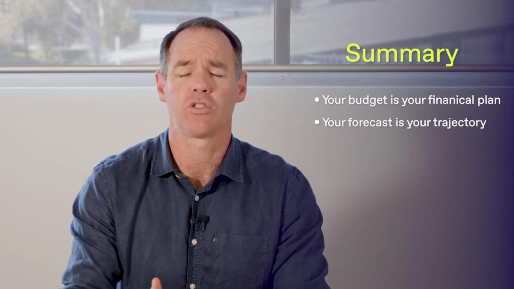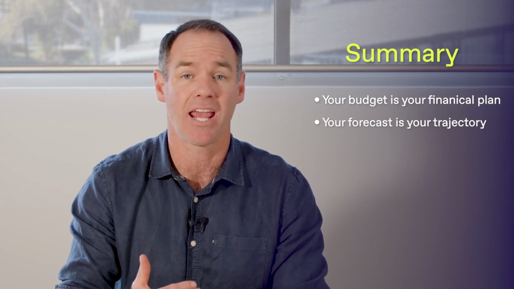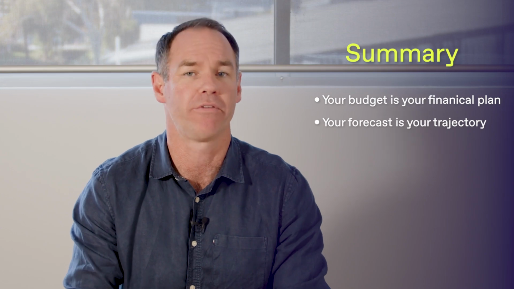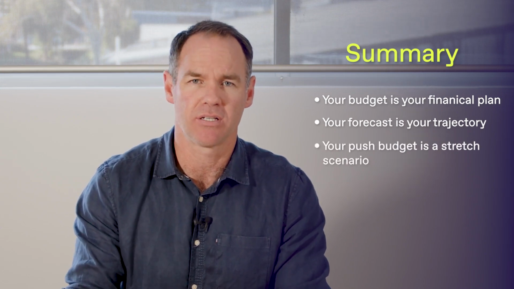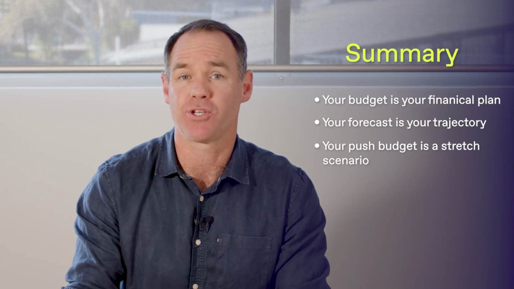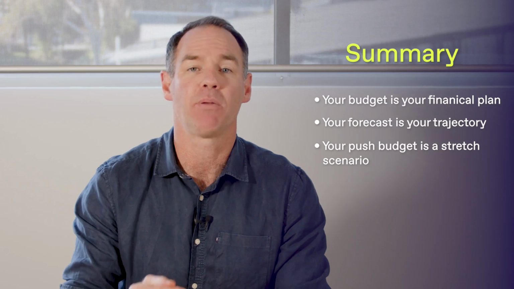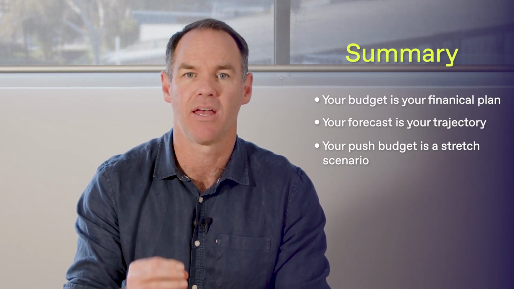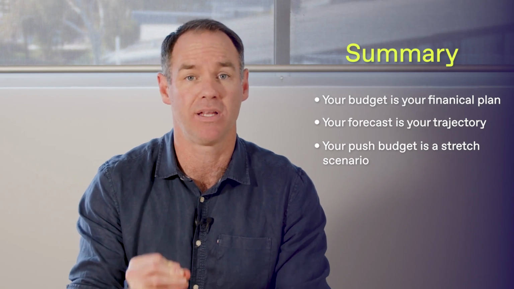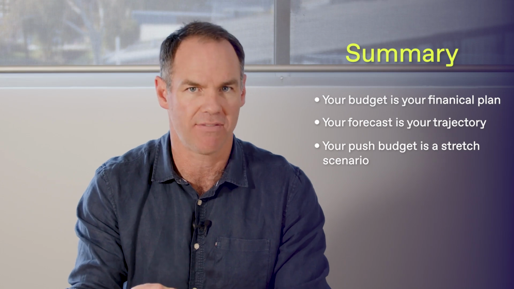The forecast is looking at what our trajectory is based on the information that we have today at any point during a year or over an elongated period of time. And our push budget is looking at if we achieve certain objectives within our budget during a period of time, can we push beyond that, and do we communicate that message to our team that the parameters have changed and we're willing to aim for a higher target but invest more to achieve that target.